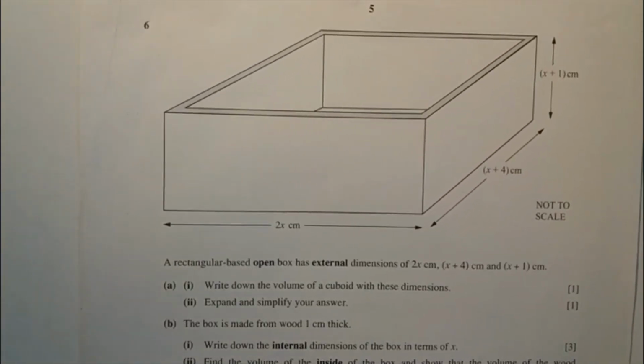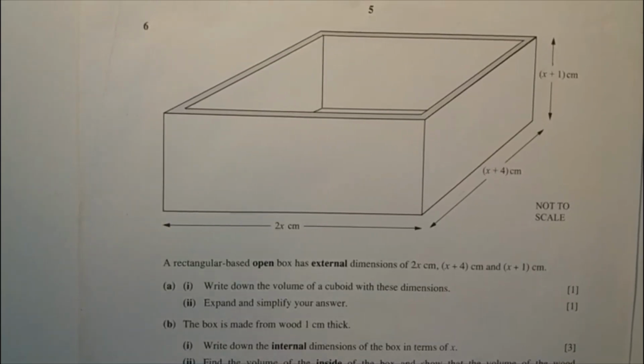Hi, here's a question we're going to look at. It's an IGCSE question, and we have a rectangular base open box, which has external dimensions of 2x centimeters, x add 4 centimeters, and x add 1 centimeter. Part A(i), we're asked to write down the volume of a cuboid with these dimensions.